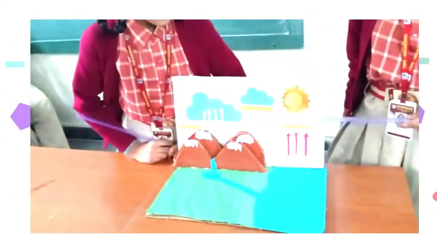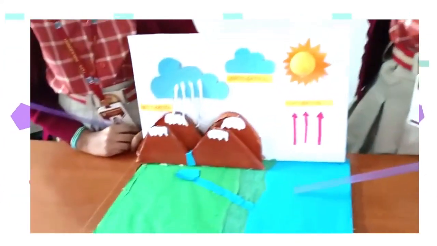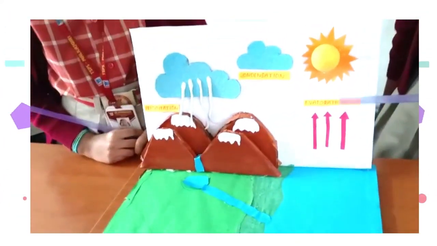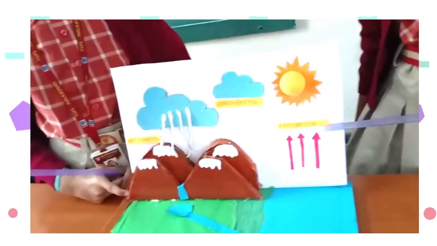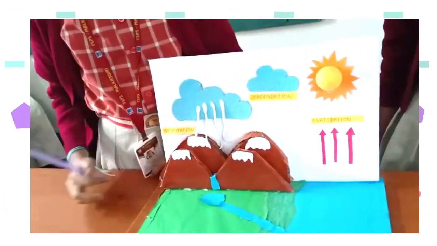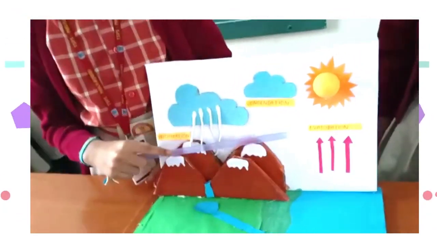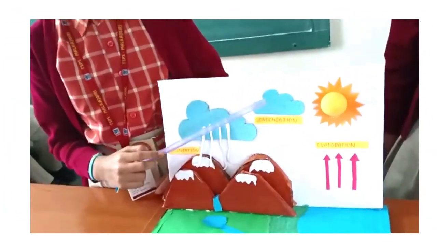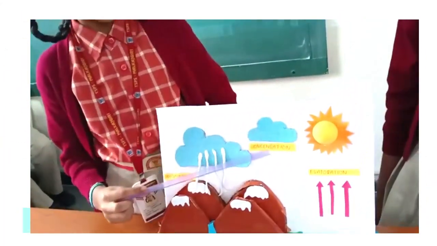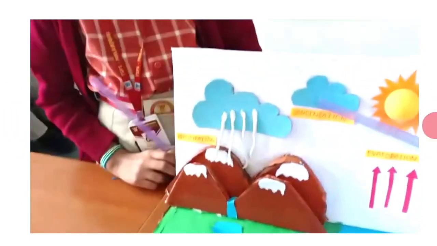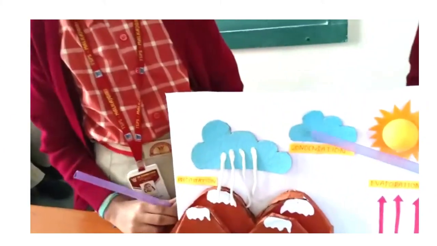The water cycle starts with evaporation. When the water from the water bodies evaporates, it forms water vapor. This process is called evaporation. Next is condensation. The water vapor gets condensed and changes into clouds. This is called condensation.